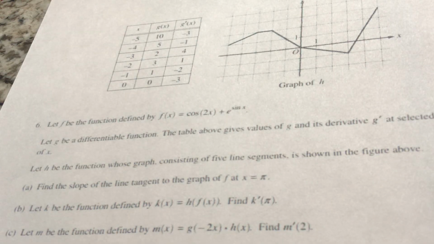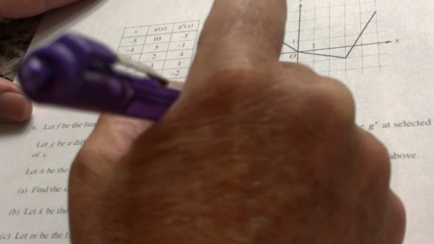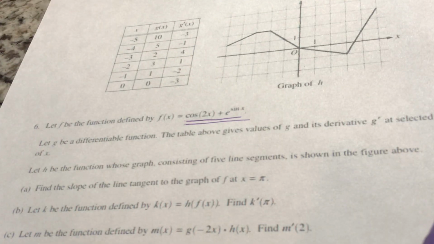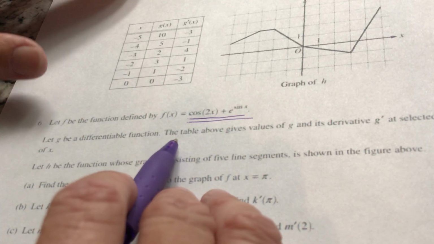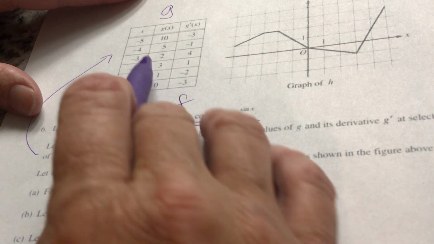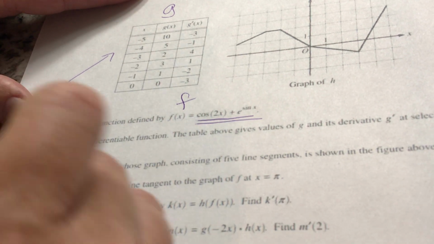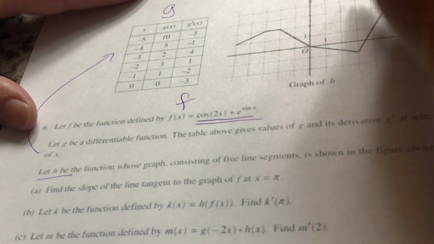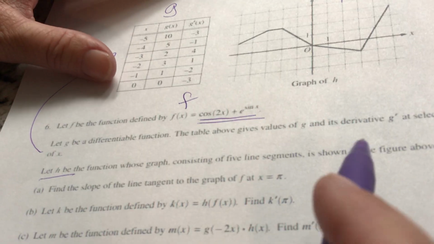Okay, so let f be the function defined by cosine of 2x plus e to the sine of x. This is a non-calculator question, by the way. Let g be a differentiable function given by the table. So this is g, this is g prime, this is f, right? It gives you values of g and g prime. And then h is the function in the graph. Wow, that's 3 functions. Boom.